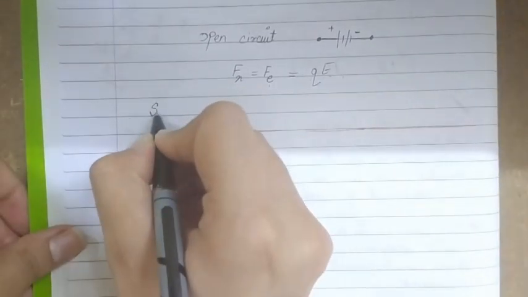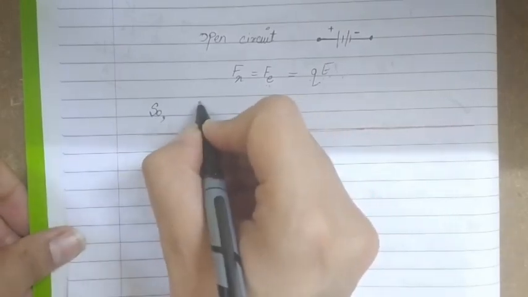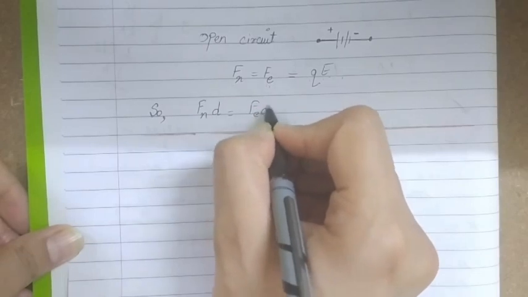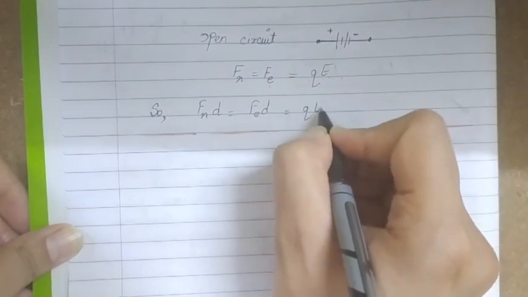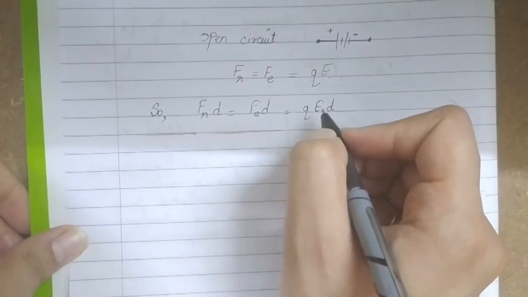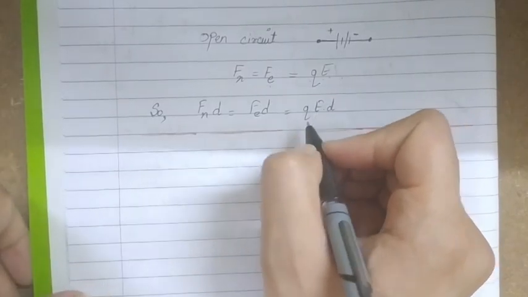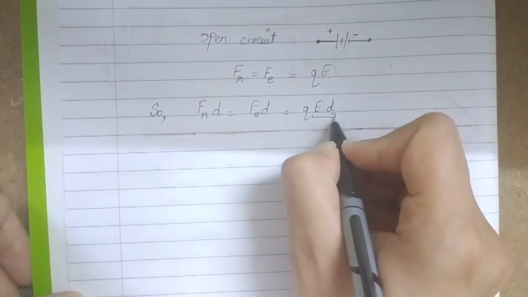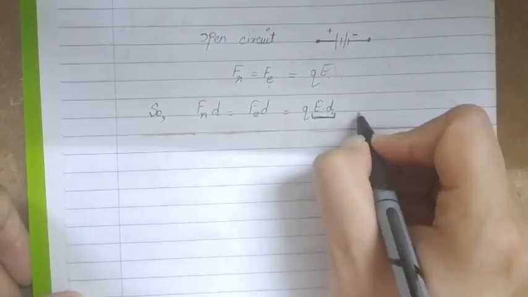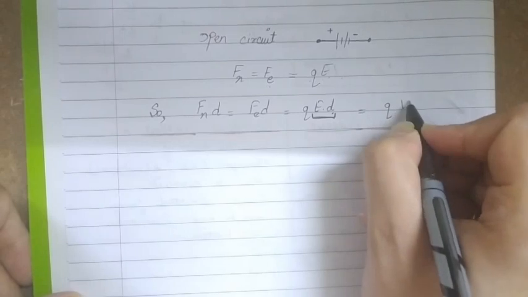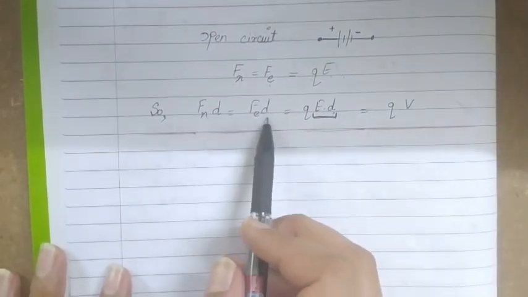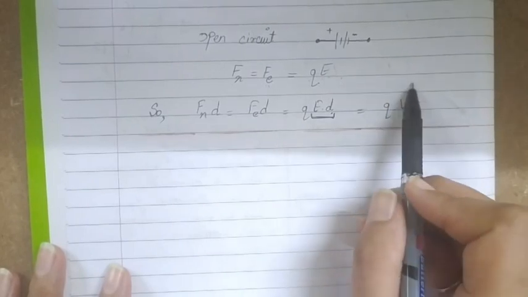So the work done by these forces will be Fn d is equal to Fe d is equal to QE d, where d is the displacement shown by the charge. But we know that E into d, electric field into displacement, gives us potential V. So what we get is that Fn d or Fe d is equal to QV.